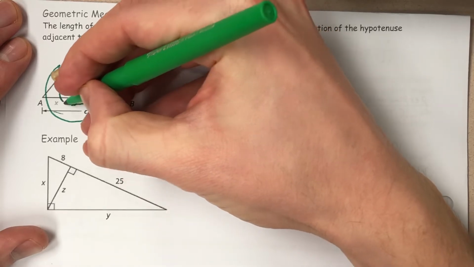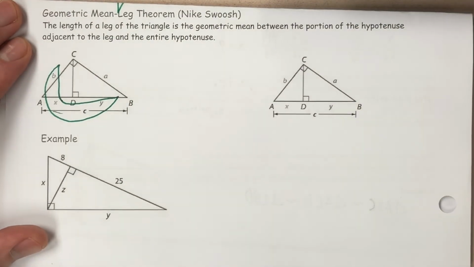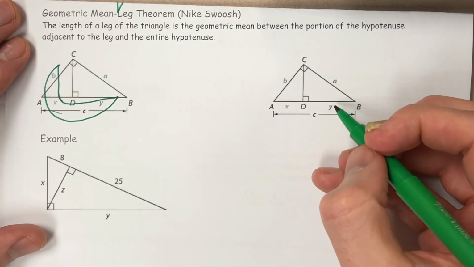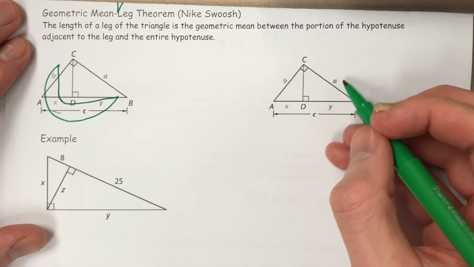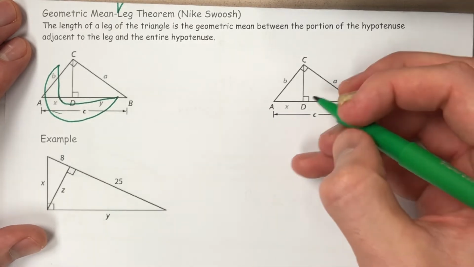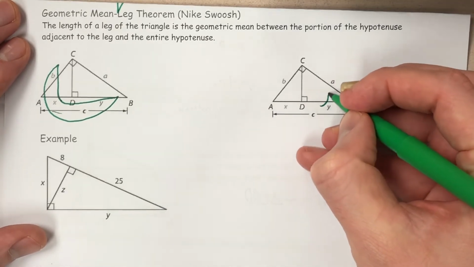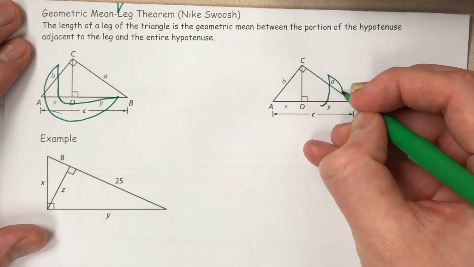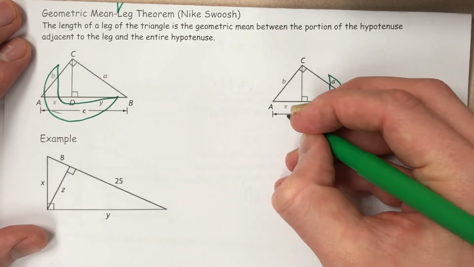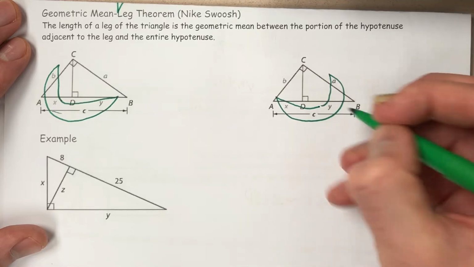It looks kind of like the Nike swoosh if we connect it all up. And in this case over here, if we're looking for a or y, we take y, we put y over a, and then a over the entire hypotenuse.